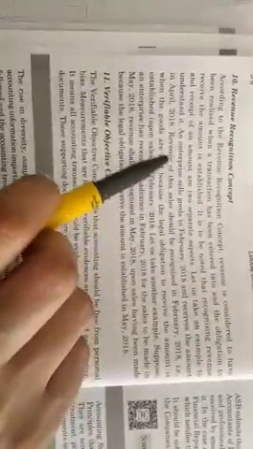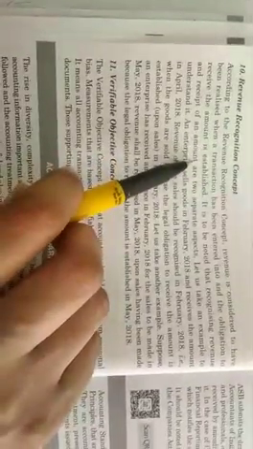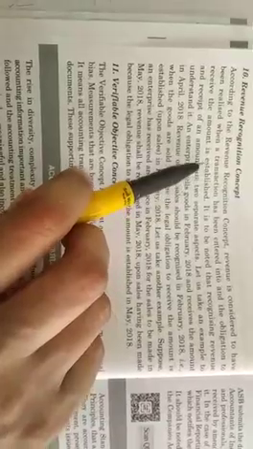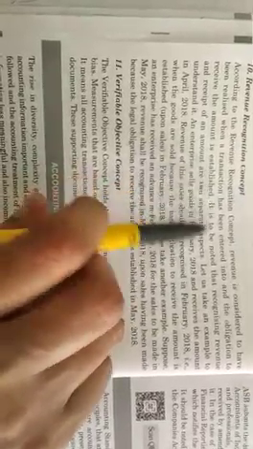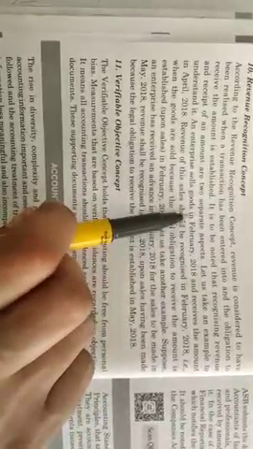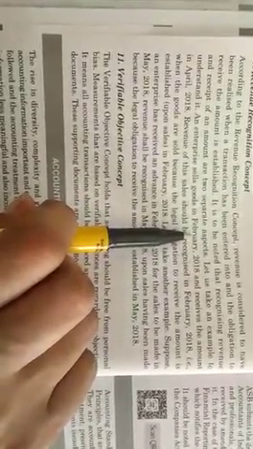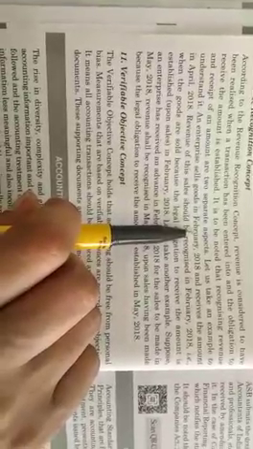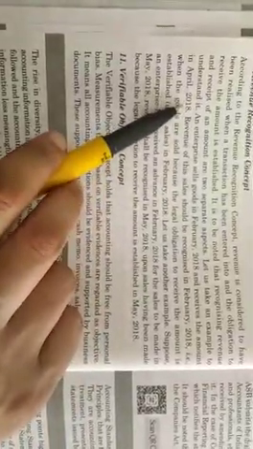Next, the 10th point, is the revenue recognition concept. That means we will record the transaction when it is entered into. That means in the month of February we sell any item, but we will receive the amount in the month of April.